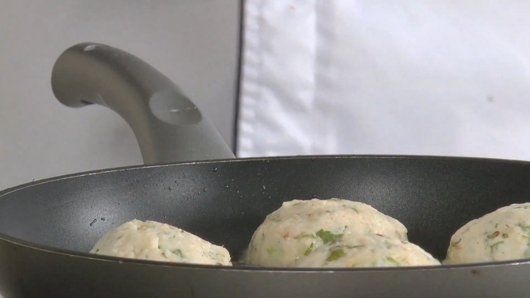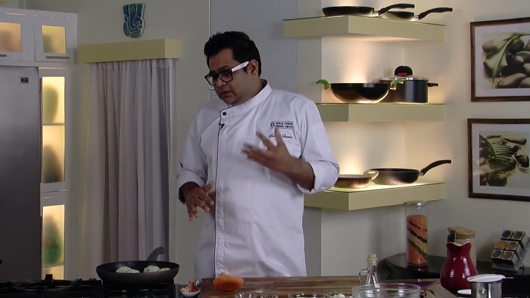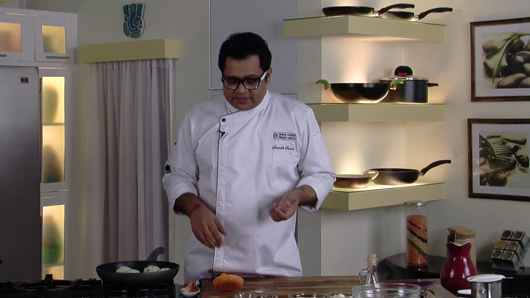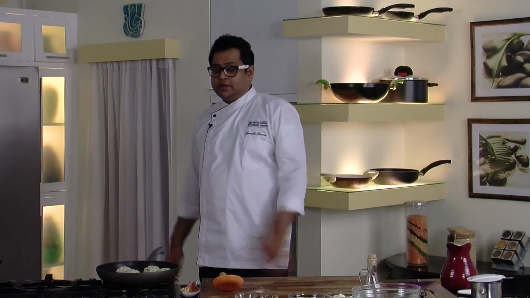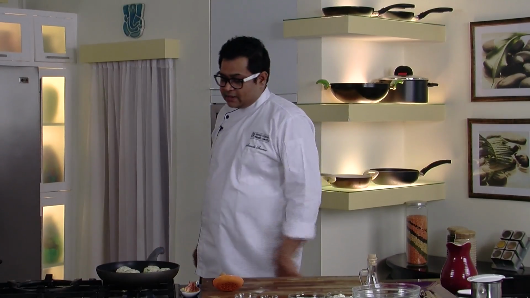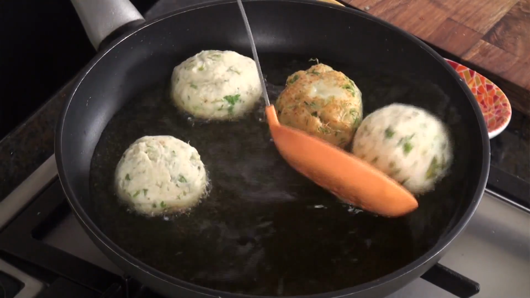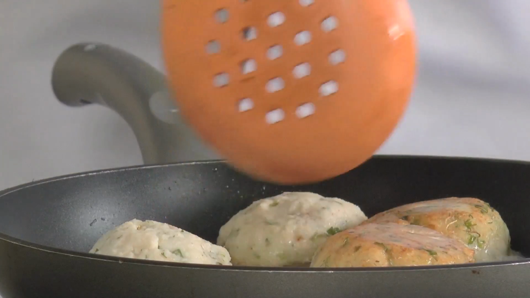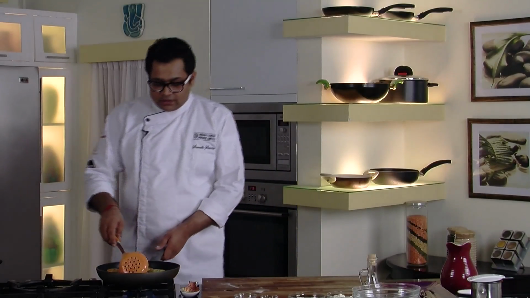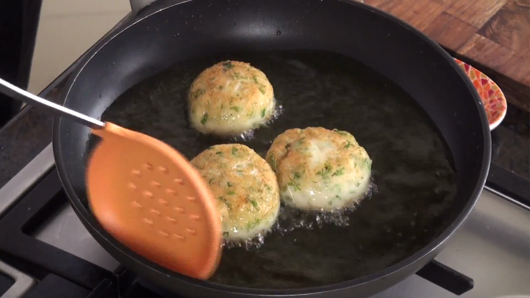This may sound a bit funny, but this is the process they normally use. They first fry the tikki in its round shape, and then slowly they press it. And it really affects the crispiness of this particular dish. So I'm asking you to do the same thing, and I'm doing the same thing here. As you can see, the color has come. So I'm now turning it over to the other side. Now friends, this tikki is colored on both sides. Now it's time to flatten it.